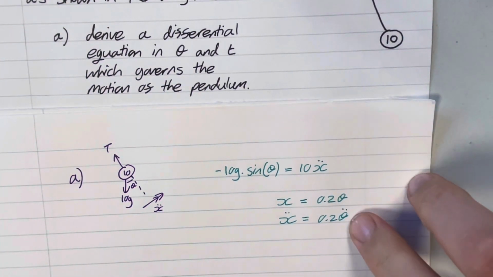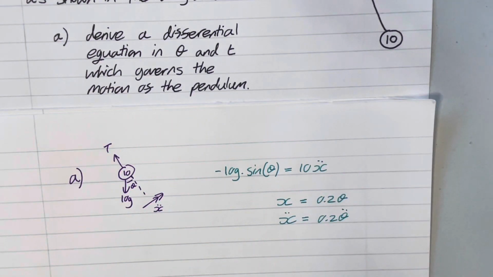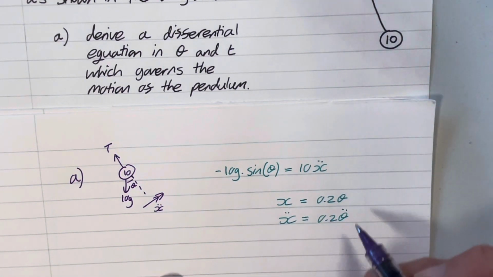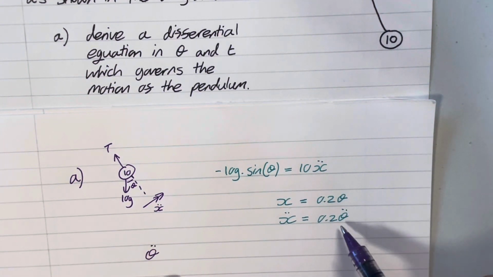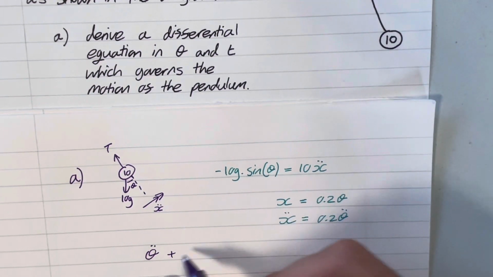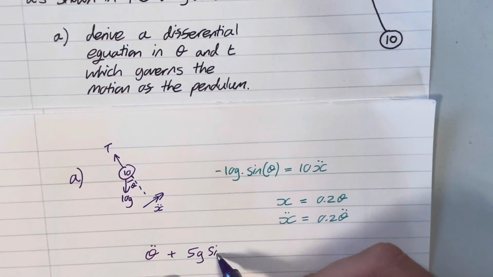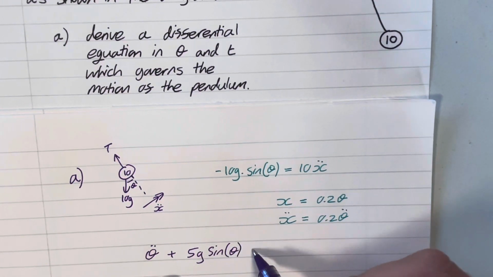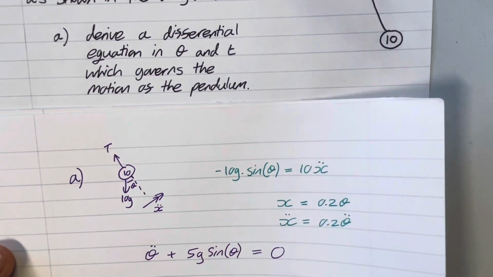Okay, take this and plug it into there, the 10s cancel, bring that across the other side, and that'll give us our governing equation of motion. And we end up with theta double dot, and then we need to divide this by 0.2, which is the same as timesing by 5, so that's plus 5g times sine of theta equals 0. That's the differential equation which governs the motion of our pendulum.